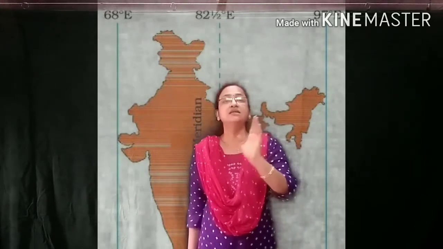That is, for each degree of longitude, the time varies by 4 minutes. For example, if it is noon at 15-degree longitude, then all places on that particular 15-degree longitude will have noon.